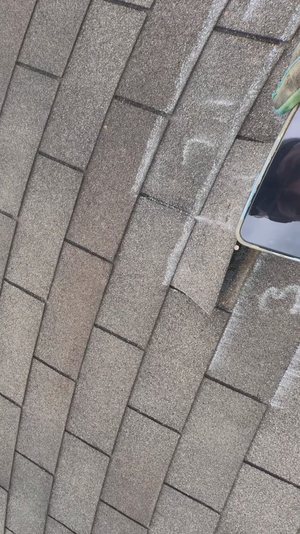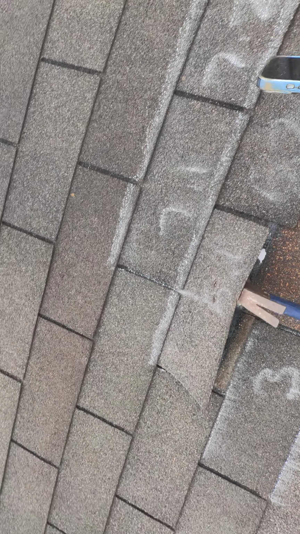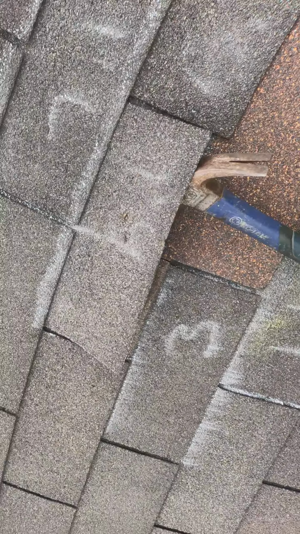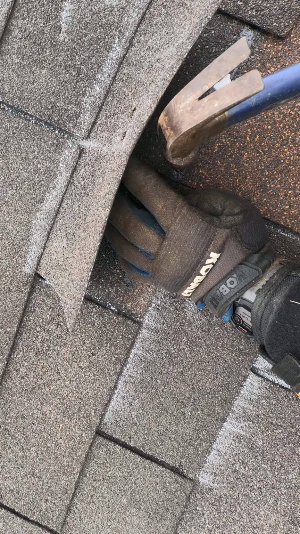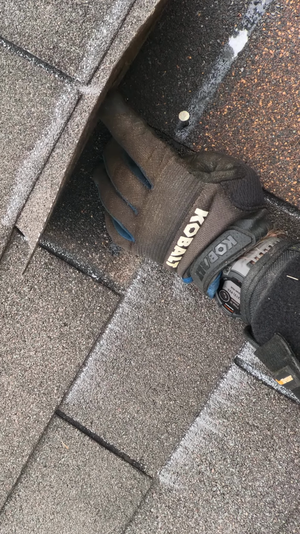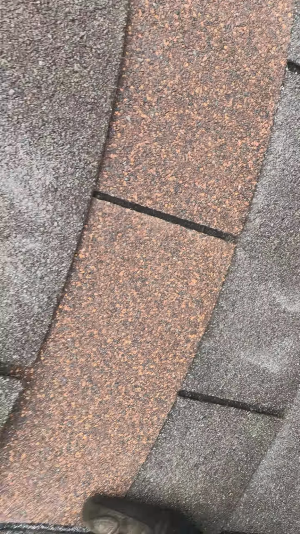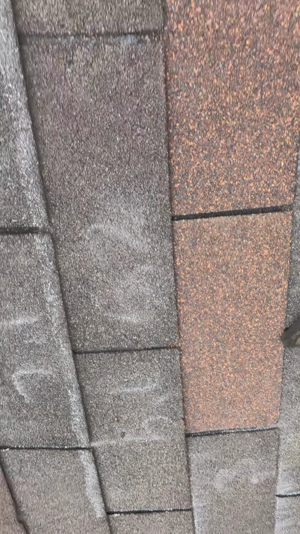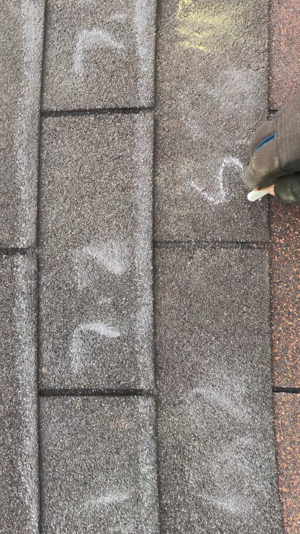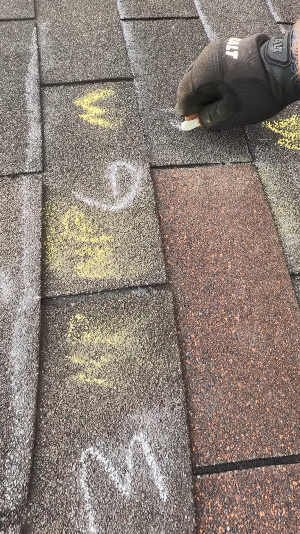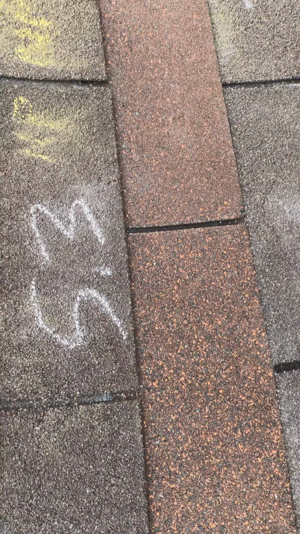Okay, again, above, side. And all right, that completes our assessment. Well, the new shingle has been placed in. Just cleaning up a little of the markings here.